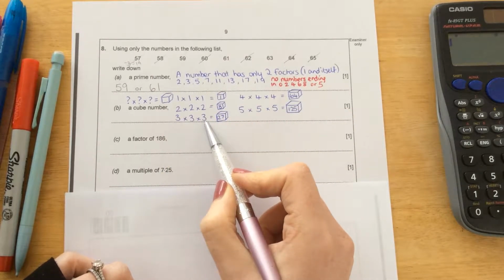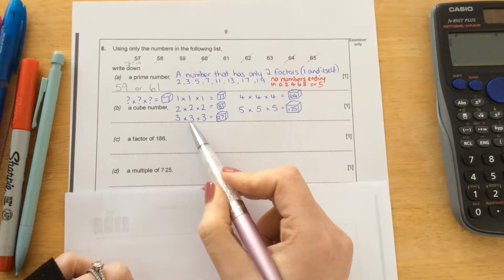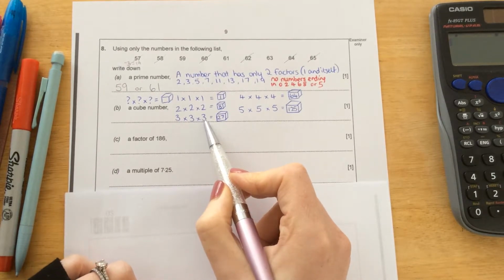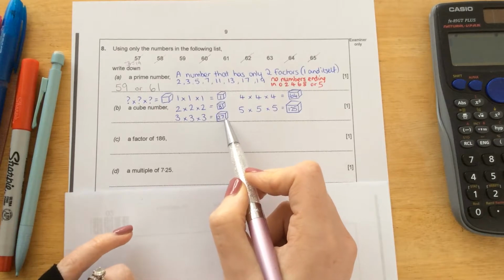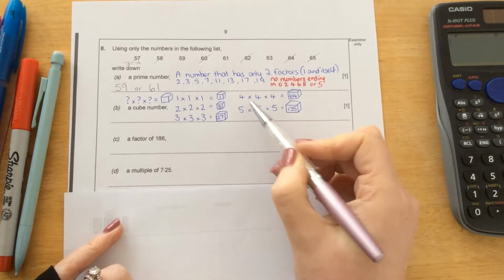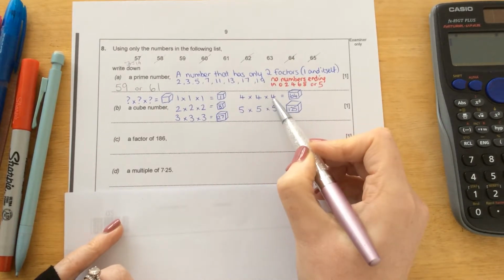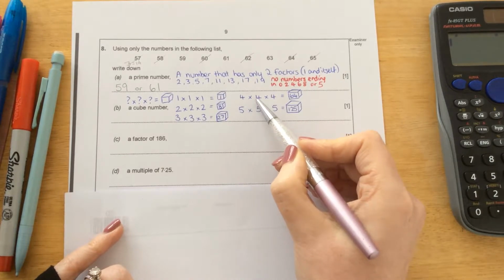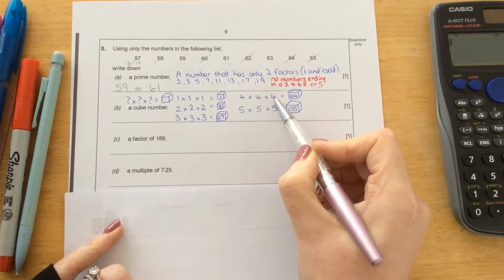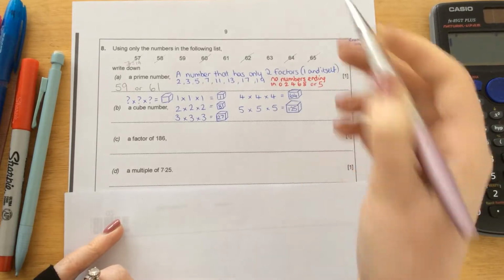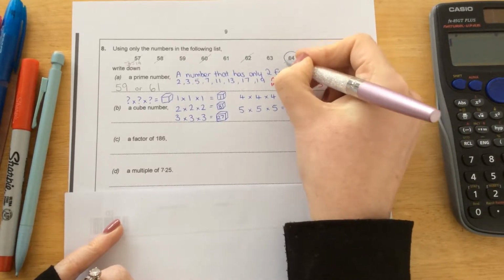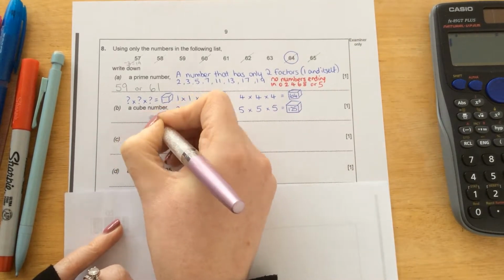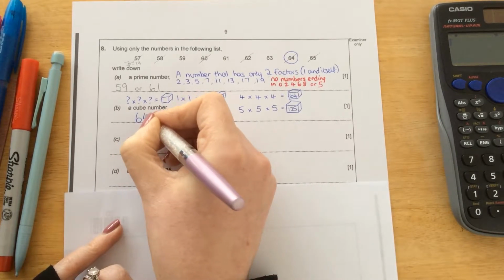3 times 3 times 3. 3 times 3 is 9. Times that by the last 3 would be 27. So 27 is a cube number, not in the list. 4 times 4 times 4. 4 times 4 is 16. Times that by another 4 is 64. That is in the list. So a cube number would be 64.